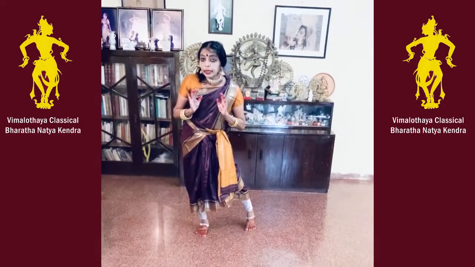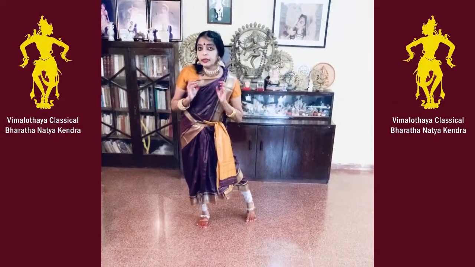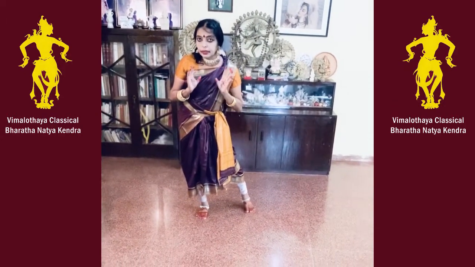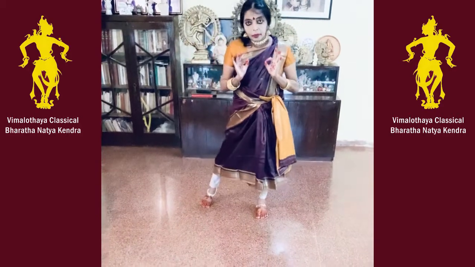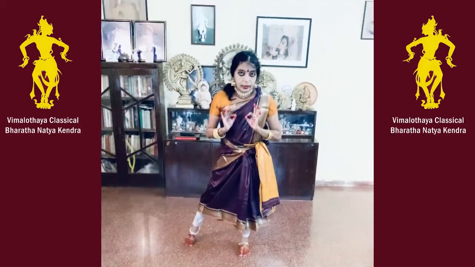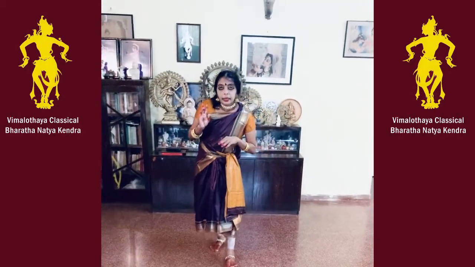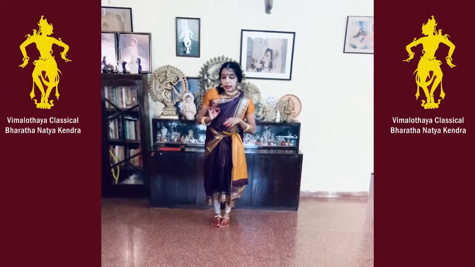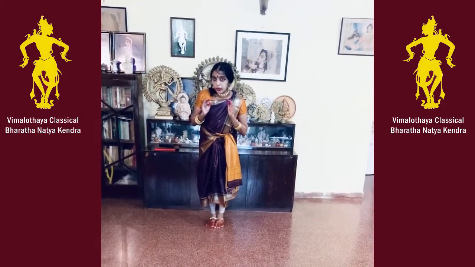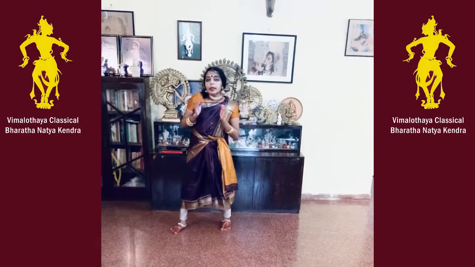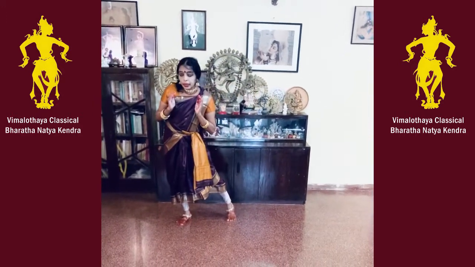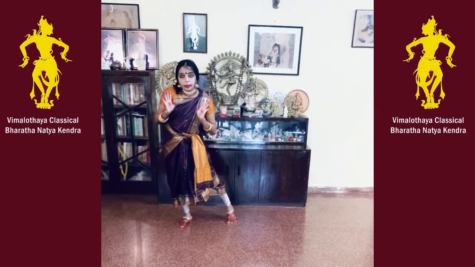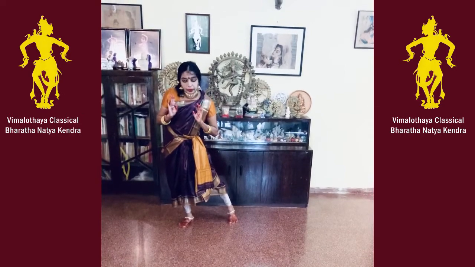The syllable for this adabu is Tei Tei Ditti Tei. This adabu is always recognized by Tei Tei Tititei Adabu in classical Bharatha Natyam.